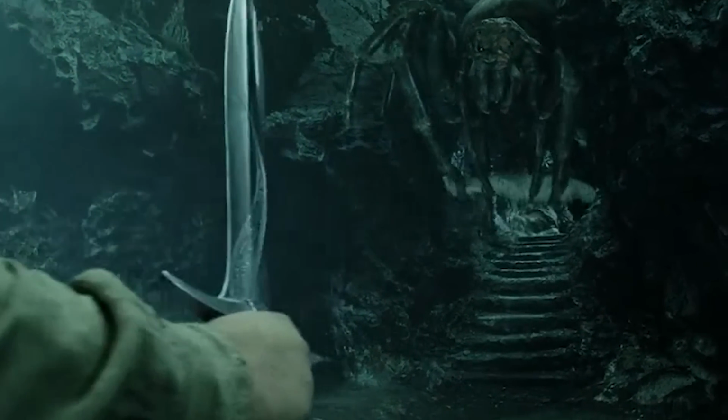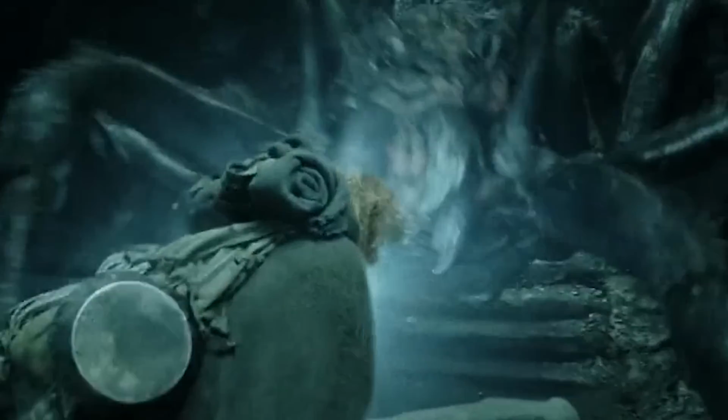Indeed, the author's works demonstrate that despite her modest role in the movies, Shelob carries the legacy of Middle-earth with her.